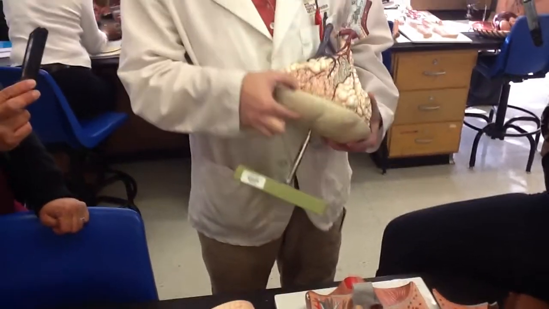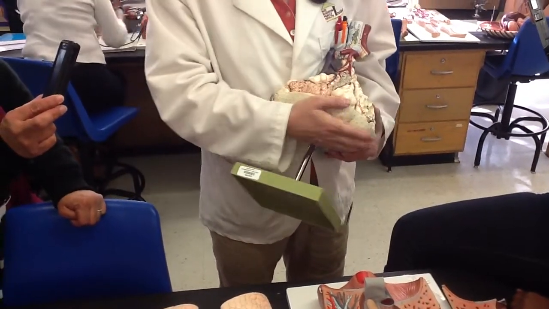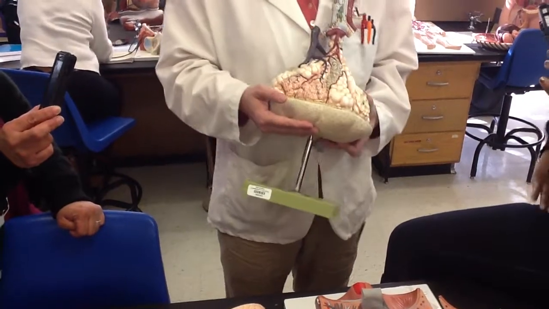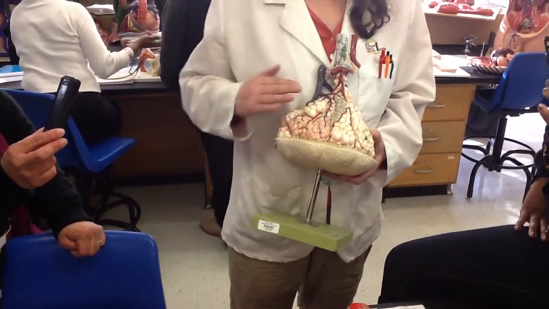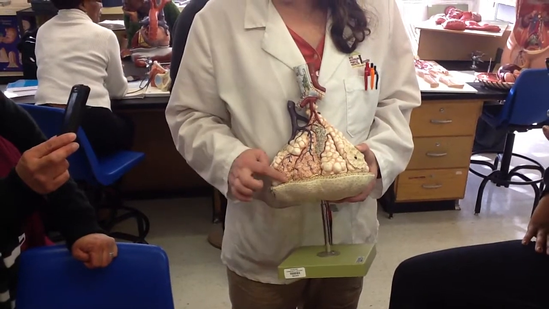We're supposed to use this structure here. You can see the squamous cells as a representation of the pleura or pleural membrane that surrounds the lungs. You know, the visceral and parietal pleura.